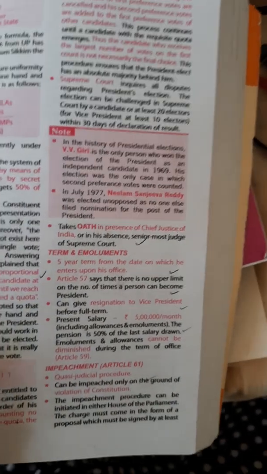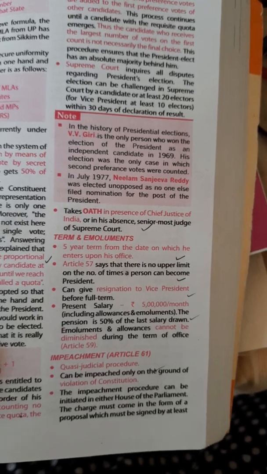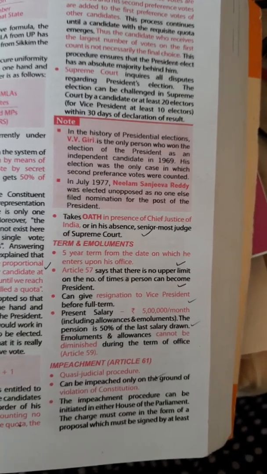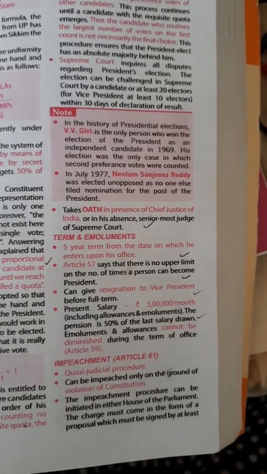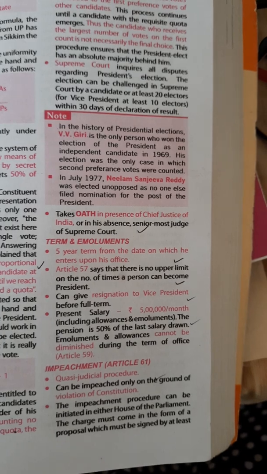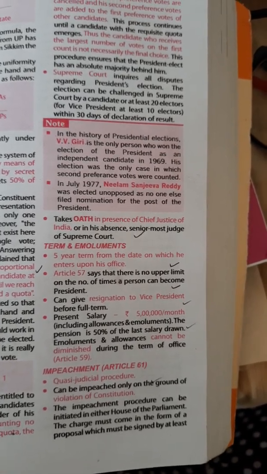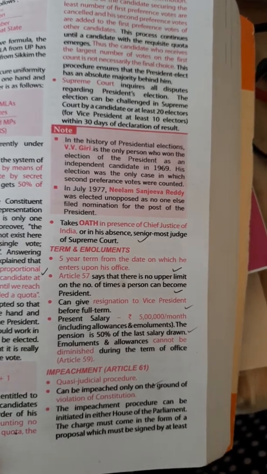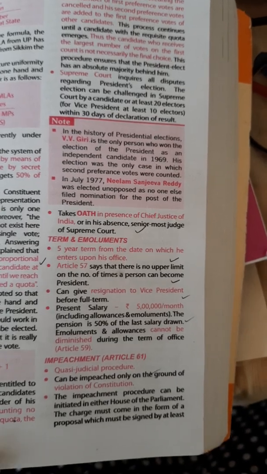Here is a note. In the history of presidential elections, V.V. Giri is the only person who won the election of the president as an independent candidate in 1969. His election was the only case in which second preference votes were counted. In July 1977, Neelam Sanjeeva Reddy was elected unopposed as no one else filed nomination for the post of president. Takes oath in presence of Chief Justice of India or in his absence, senior most judge of Supreme Court.